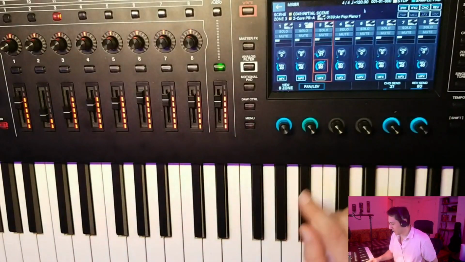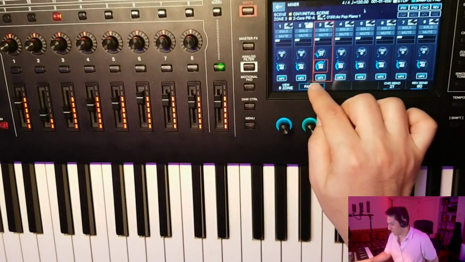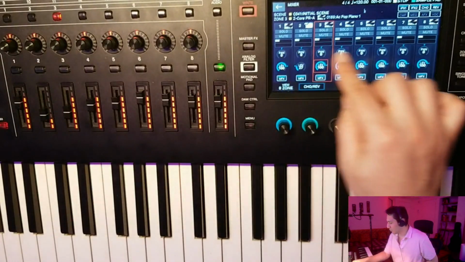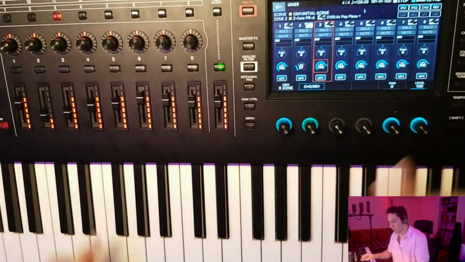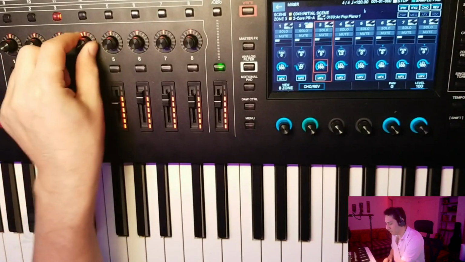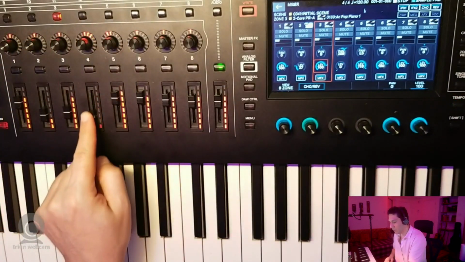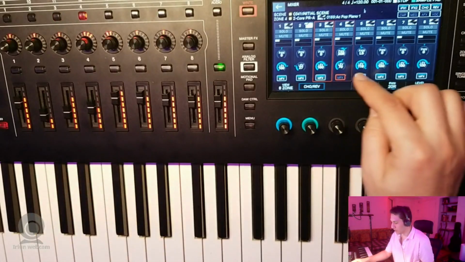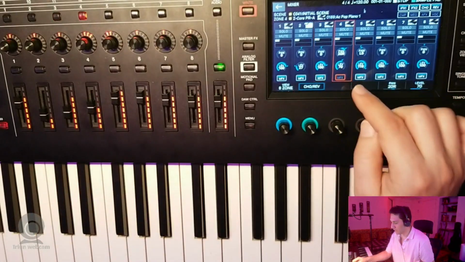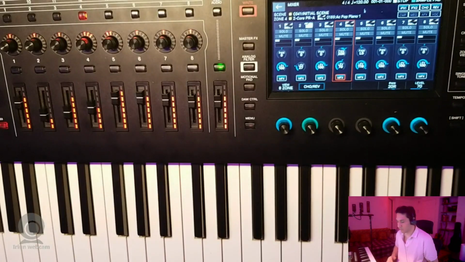Okay, if you press this button, you have access to your pan and your levels. So you can adjust the pan for each zone here. You can adjust the level for each zone. Again, you can turn on or turn off your multi-effects for each individual zone.